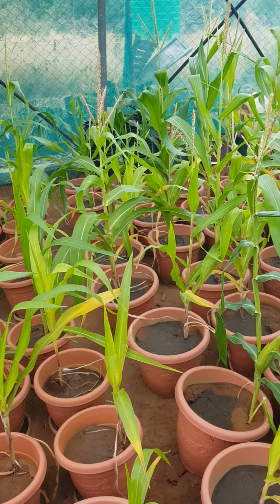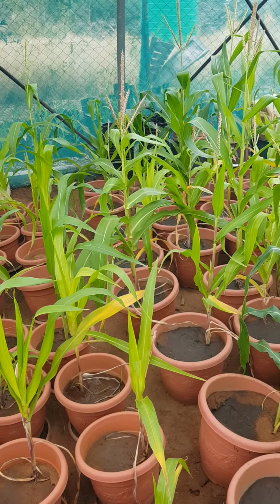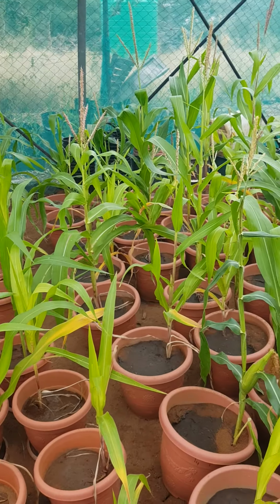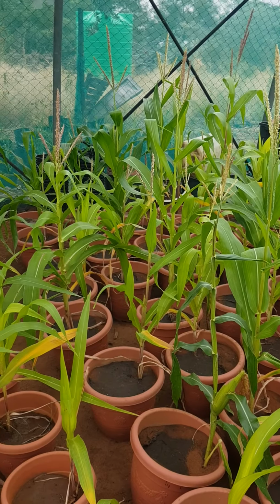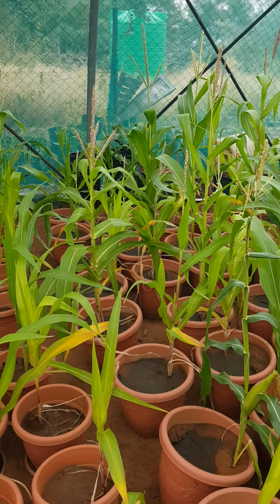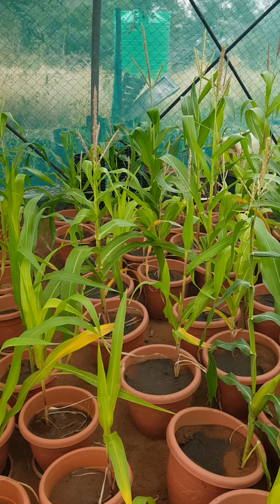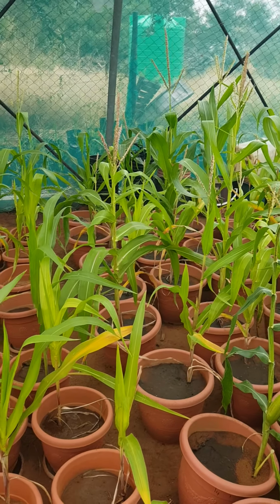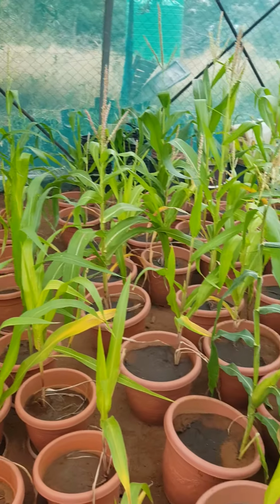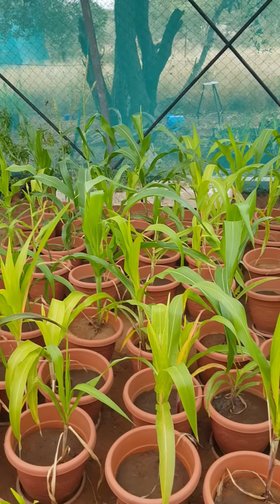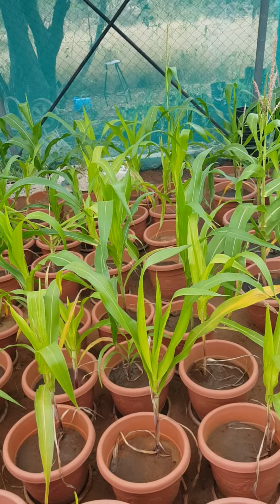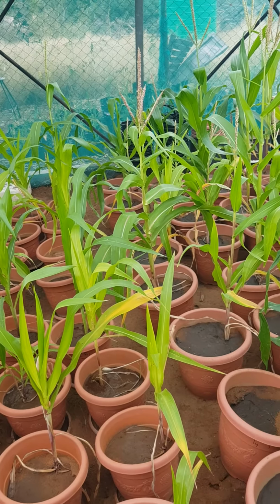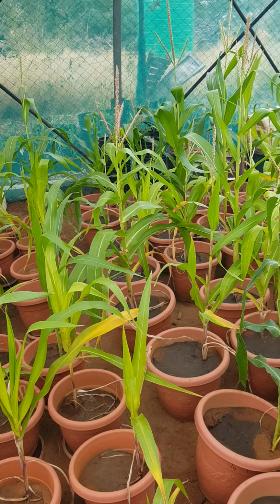So hopefully they will get a positive result on this experiment. So fly ash would be functioning as a neutralizing agent on acidic soil, and at the same time it would supply some of the essential nutrients, macro and micro minerals needed by plants.